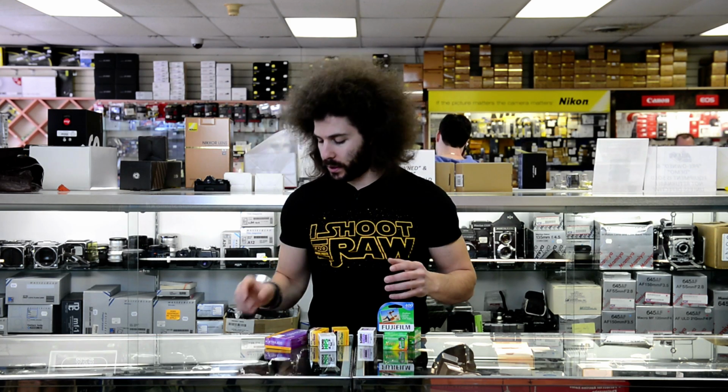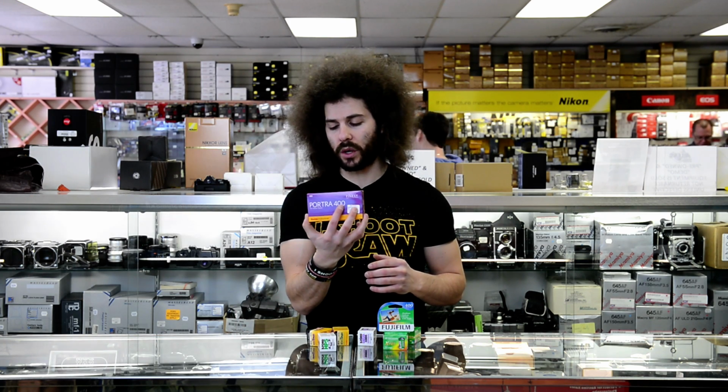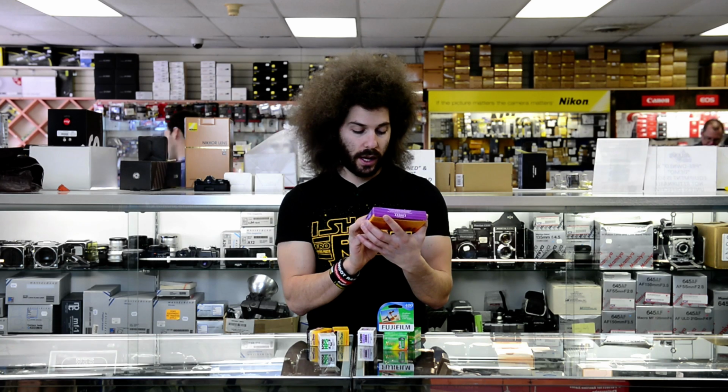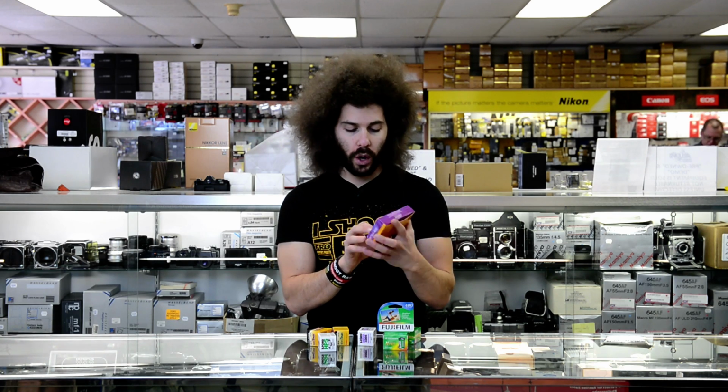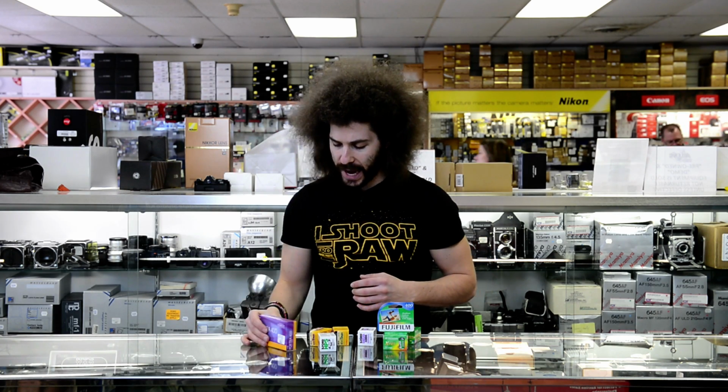When I shot color professional film, you had Portra 400. This is what Kodak had. This one is a 120 roll? Yeah, this is 120 Portra, because that's all the professional film that they had here at this time.